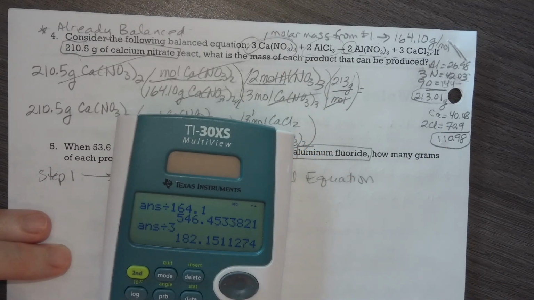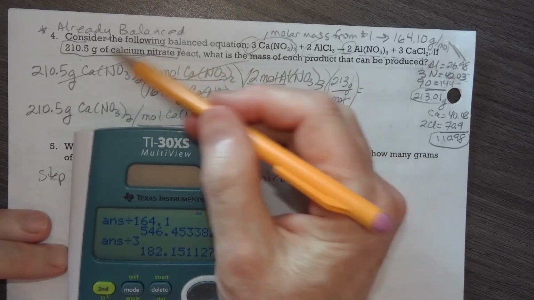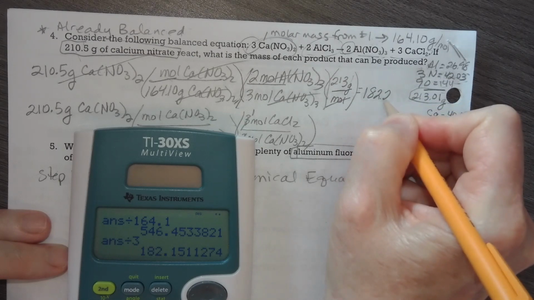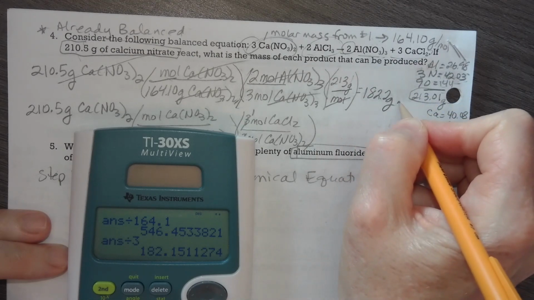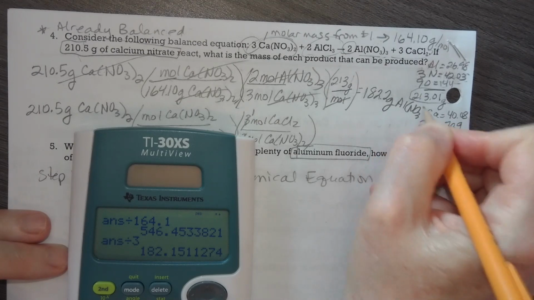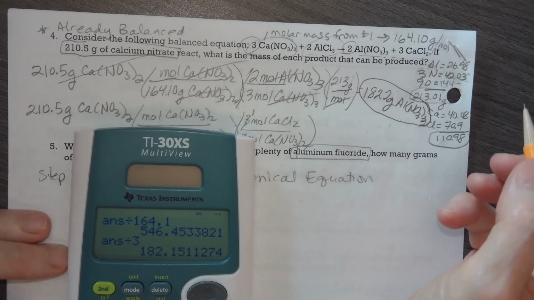Make sure you're not multiplying unless you're putting parentheses. So when I do that, I get 182.2, because I have 4 significant figures. 182.2 grams of aluminum nitrate.